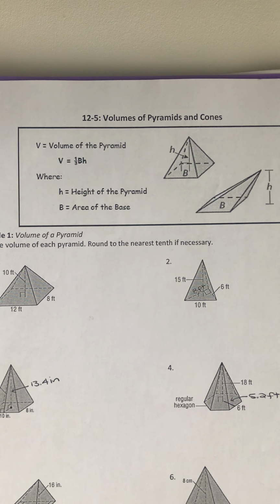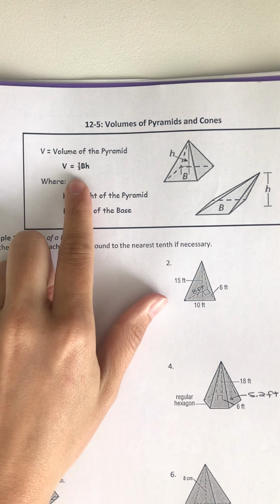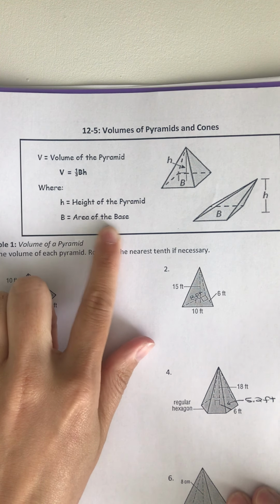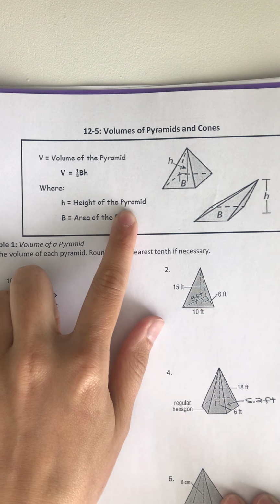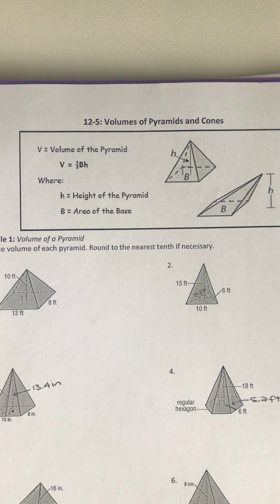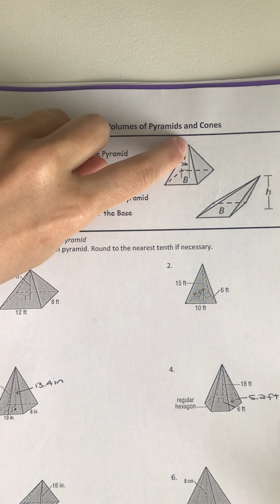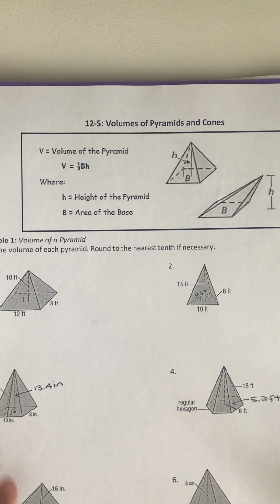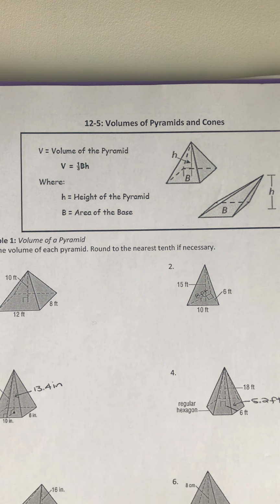The formula for volume of a pyramid is 1/3 capital B H, where capital B is the area of the base, H is the height of the pyramid. The height is going to go right from the top, that point of the pyramid, straight down. Sometimes it's written on the outside. In all of our examples, it'll be written right on the inside there.